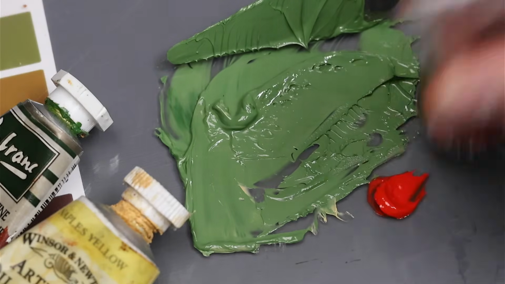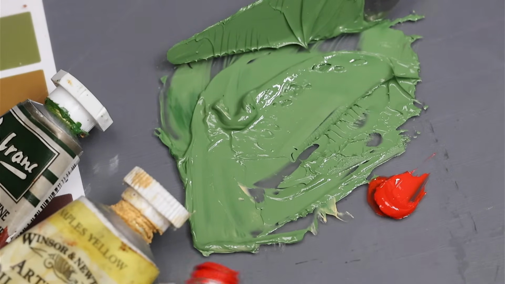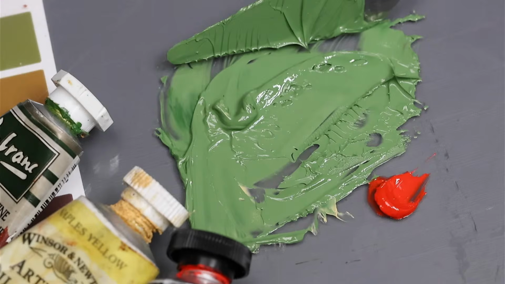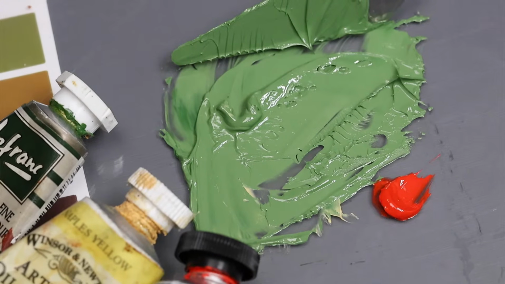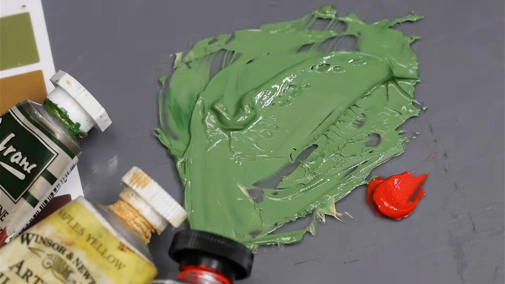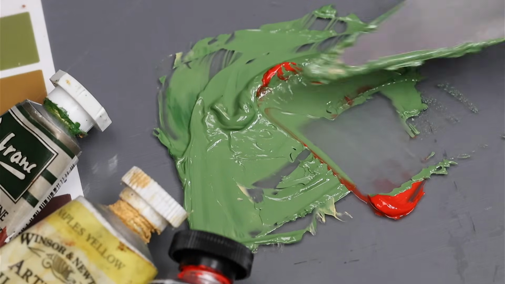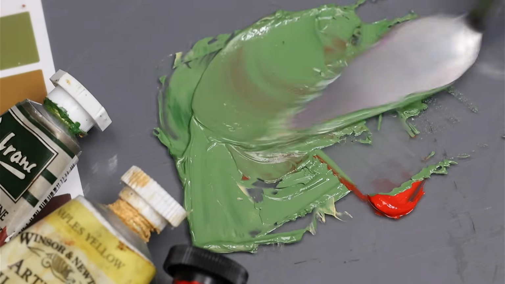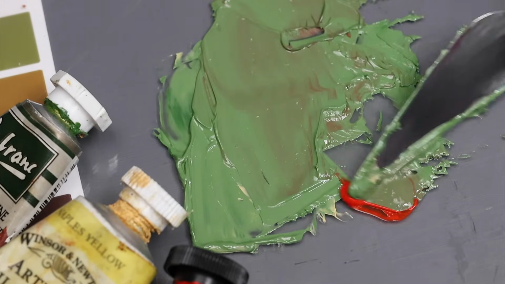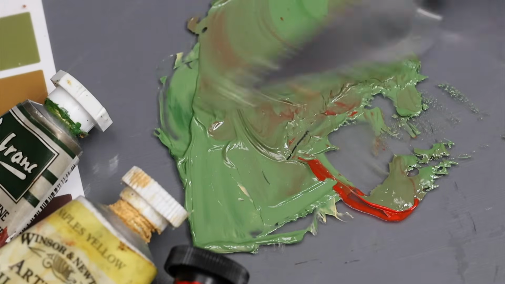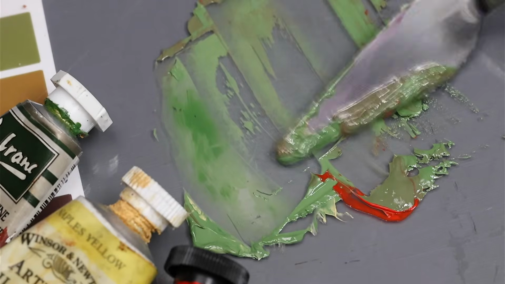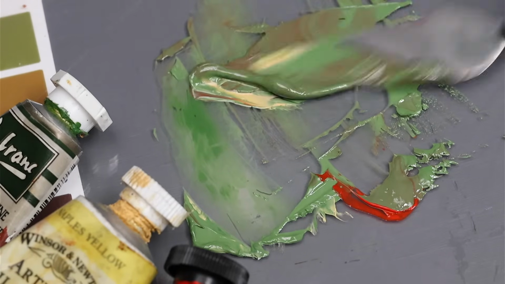Maybe the only problem is that it will not be sufficiently dark. But I think this little touch of red, a very small amount, should do just fine. What I'm going to try to do is incorporate it little by little. It darkens, which is good, and it makes it less green, which is also good. It's almost working as a complementary in this case.